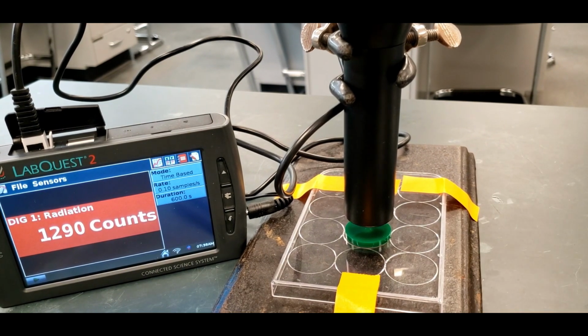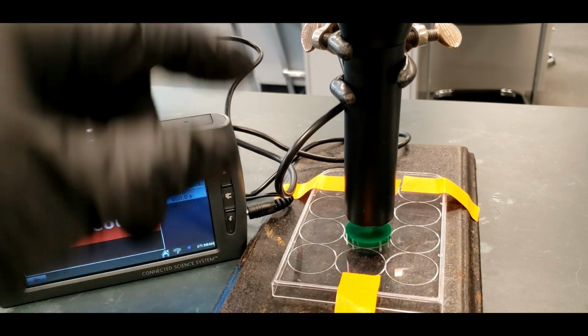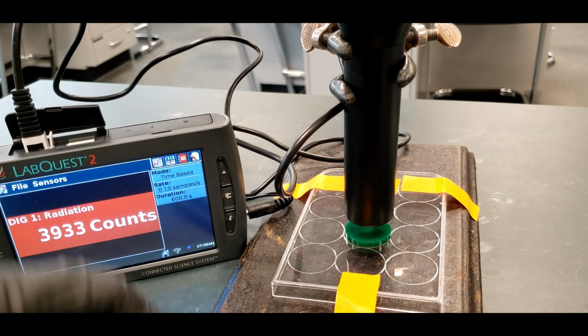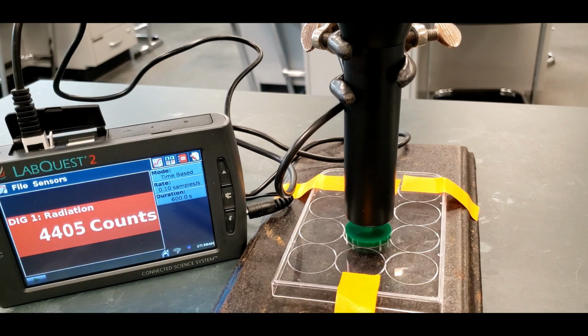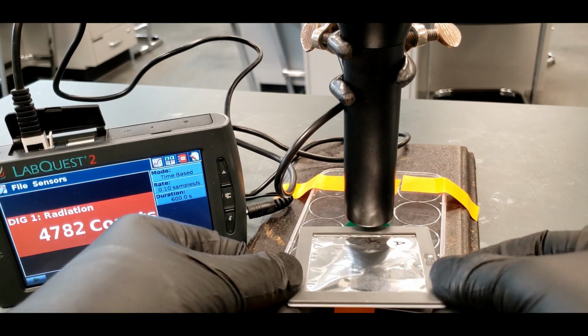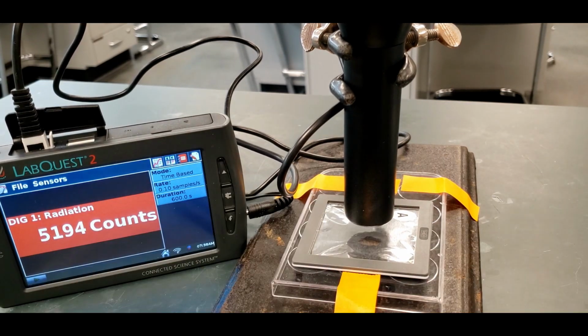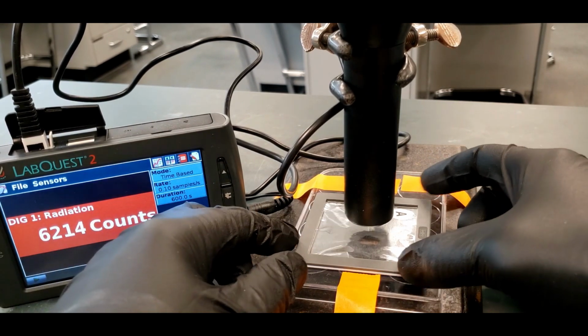Now this is a fresh source. You can see it's going crazy. So this will give us an even better idea what's going on here. And you can, of course, shut off the sound if you want to, but I'm going to leave it. Let's put a shield over here, something to absorb. And you can see that it doesn't do very much.